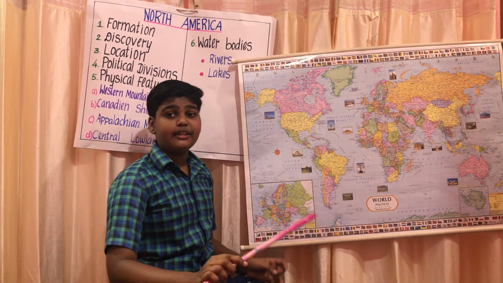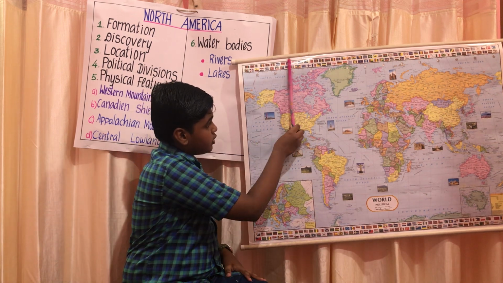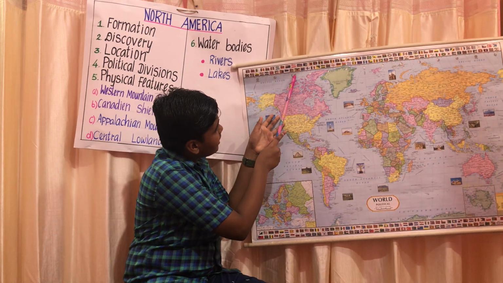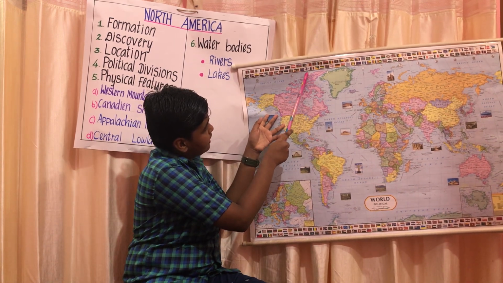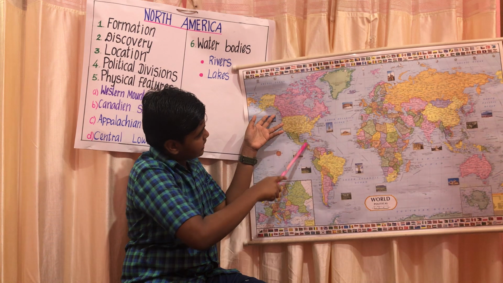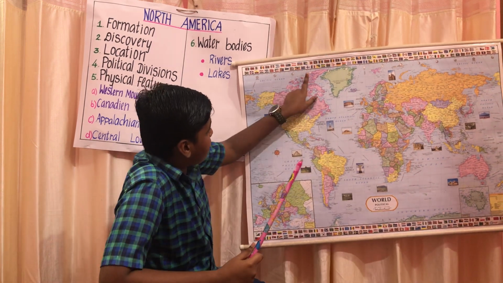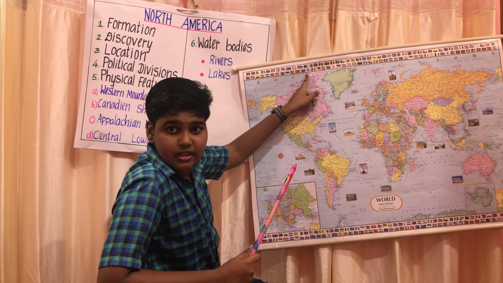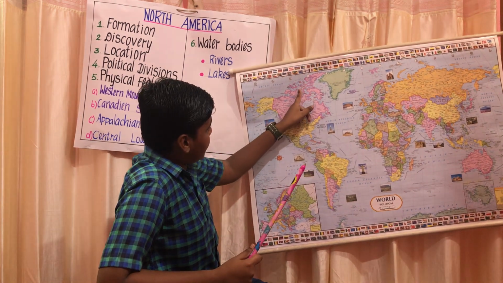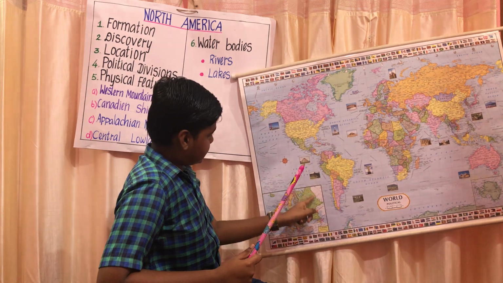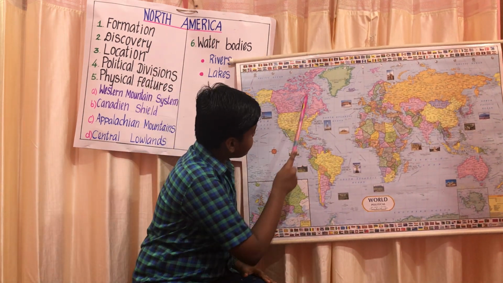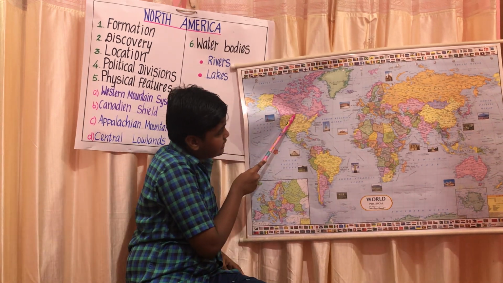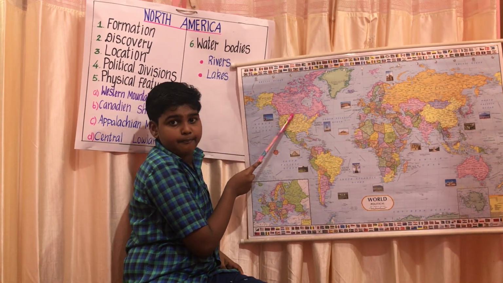And the 100° west longitude passes through the center. You can see it clearly here: 120, 105, so 100 will be between these two, a bit in the center. Can you find it? It's not marked here, but 100 is between these two. This 100° west longitude is near Winnipeg. Winnipeg is here.